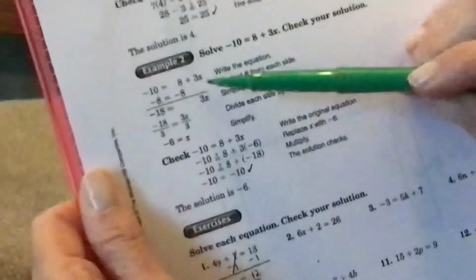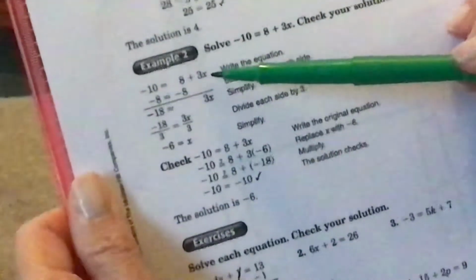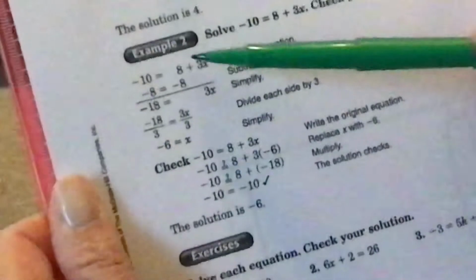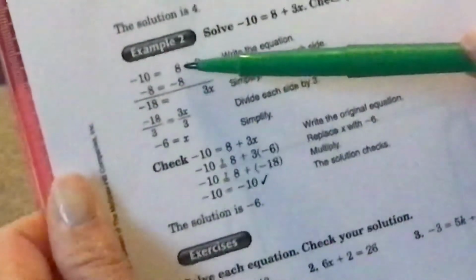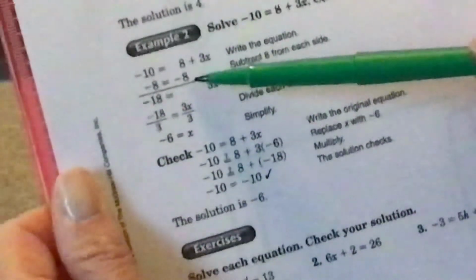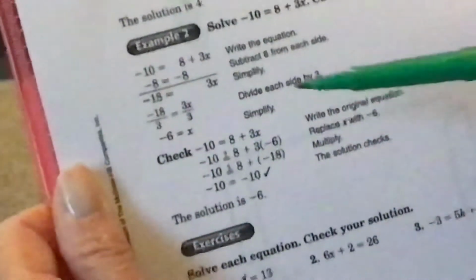Okay, second equation, the second example, a little bit different because the x is on the right side. But remember, this is the same thing as 3x plus 8. So that 8 still needs to be gotten rid of first. So you subtract 8 from both sides and divide, and you get a negative for that one.